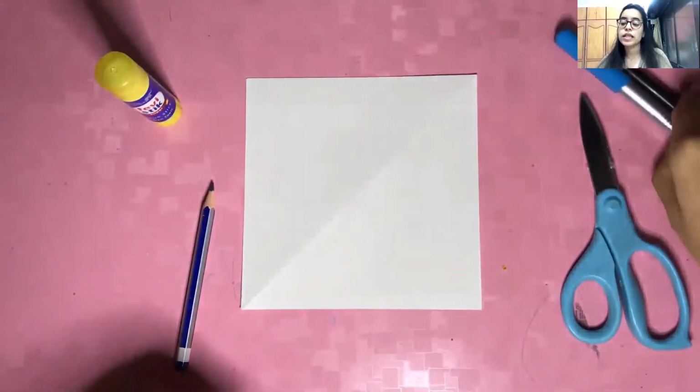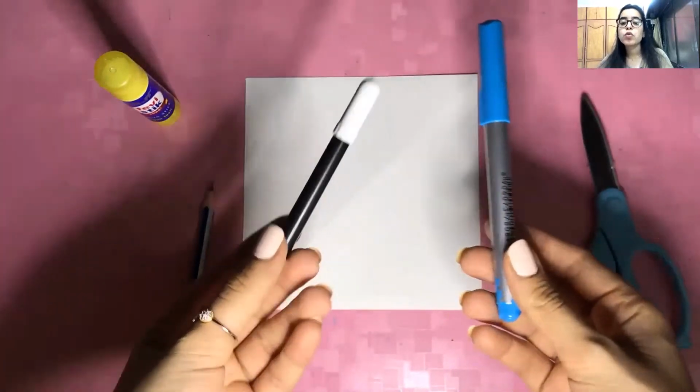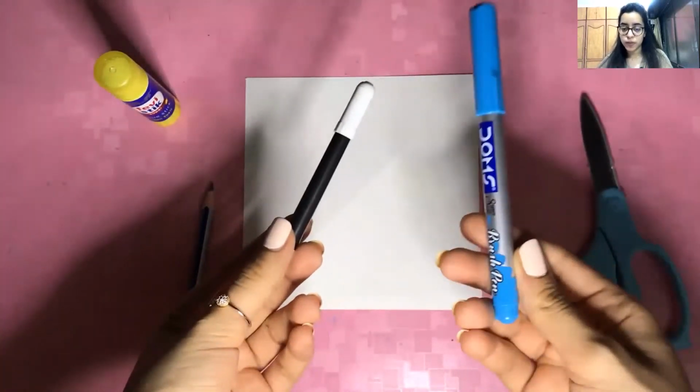Number four, we need two of these sketch pens. So I have a blue sketch pen and I have a black sketch pen. The black sketch pen is essential. It's more recommended to use a black sketch pen if you have it available at your place.